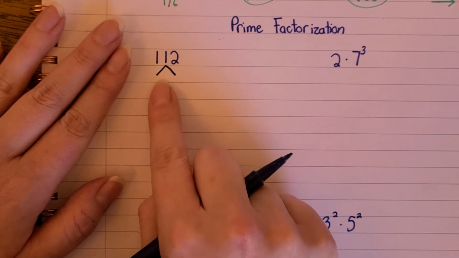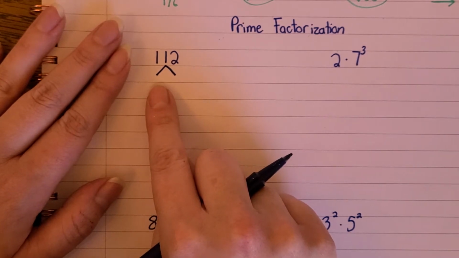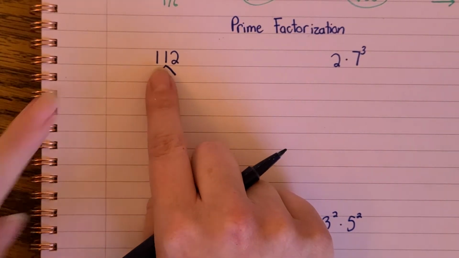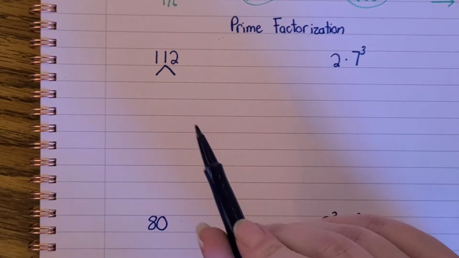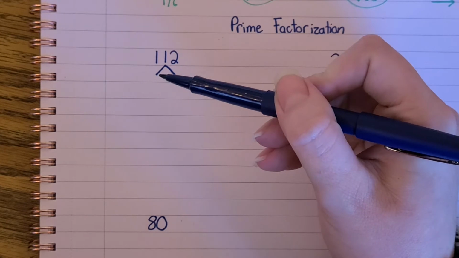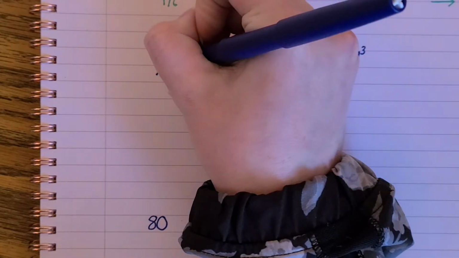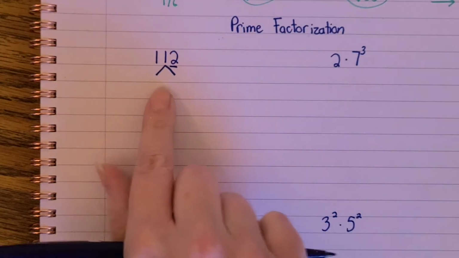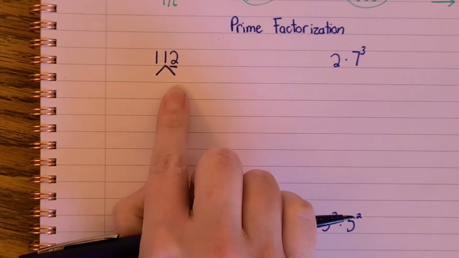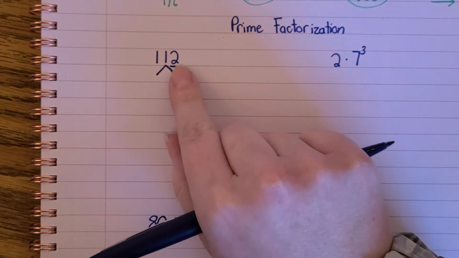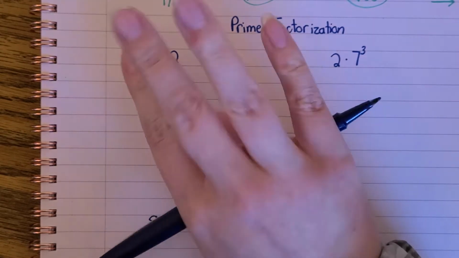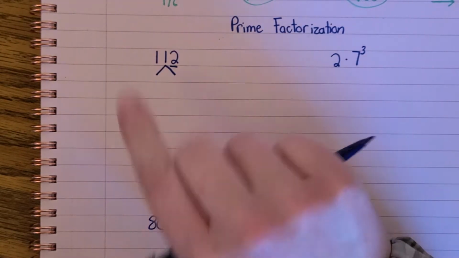So what is 112 divisible by? Remember, we don't deal with 1. 1 is not even prime. We don't start there. We start with, is it even? Yes, it ends in 2, so it is even. I could divide this by 2 and something else. You could also check for 3's. 2 plus 1 is 3 plus 1 is 4, so it's not divisible by 3.